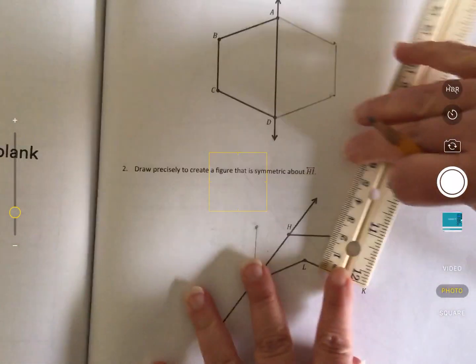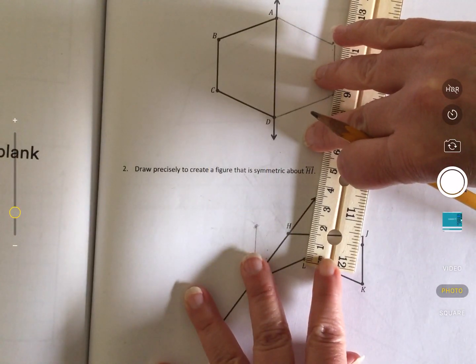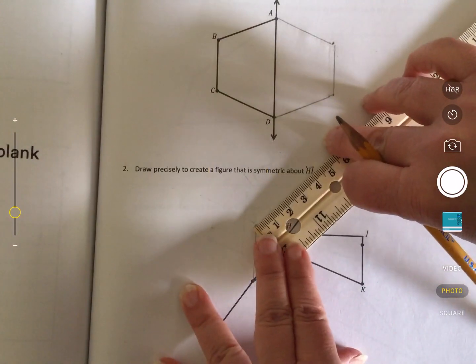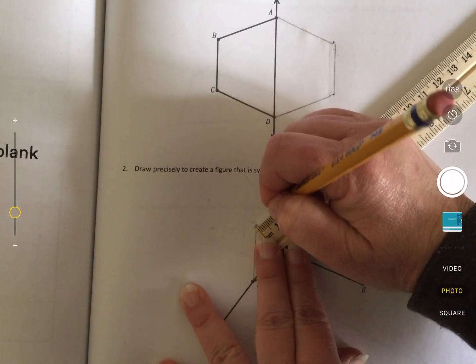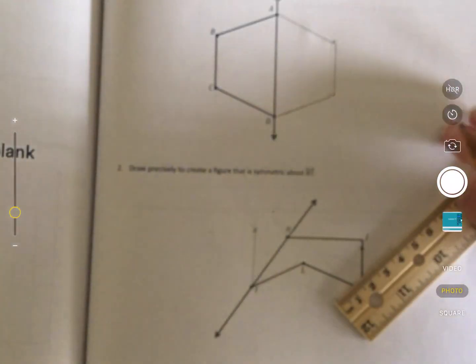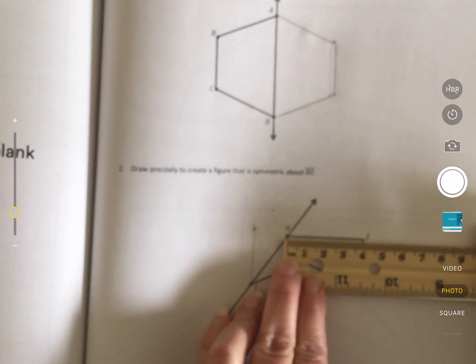Okay, so 3 centimeters, that's 1, 2, 3 and a tenth. Right here. Let me make sure I'm drawing it at the same height. Okay, so right there.